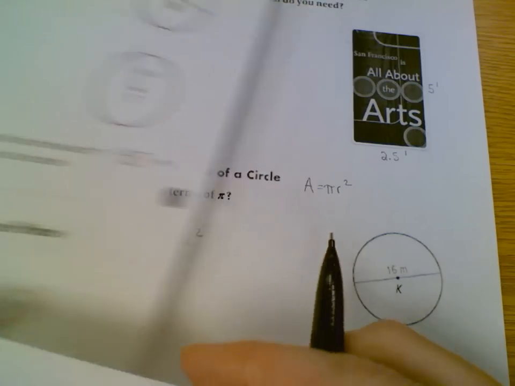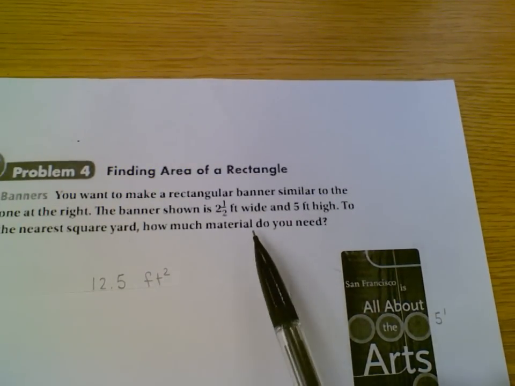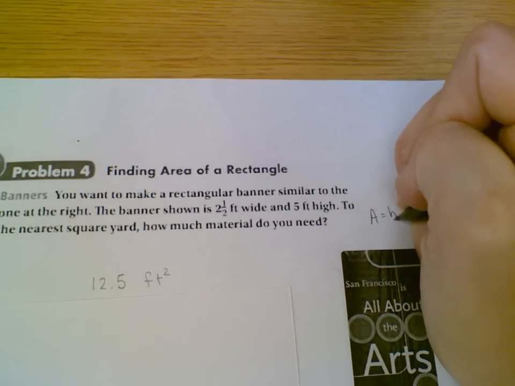Alright, next question here. How do I find area? So it gives you a rectangular banner similar to the one that you have right here. The banner is shown to be 2.5 feet wide by 5 feet high. To the nearest square yard, how much material do you need? Now, if I'm finding area of a rectangle, remember that formula was base times height.